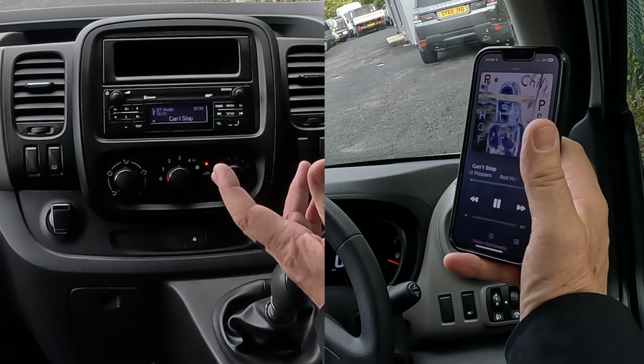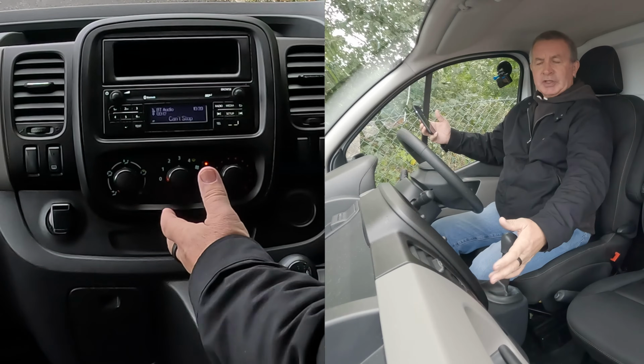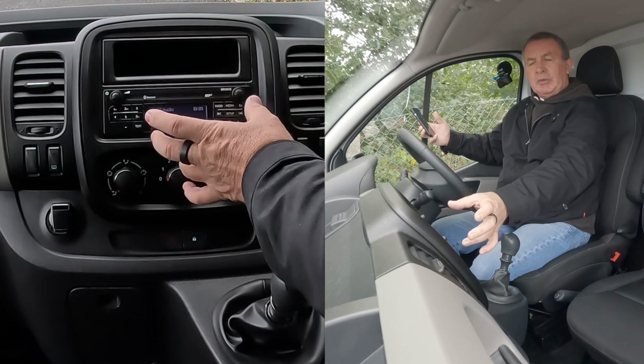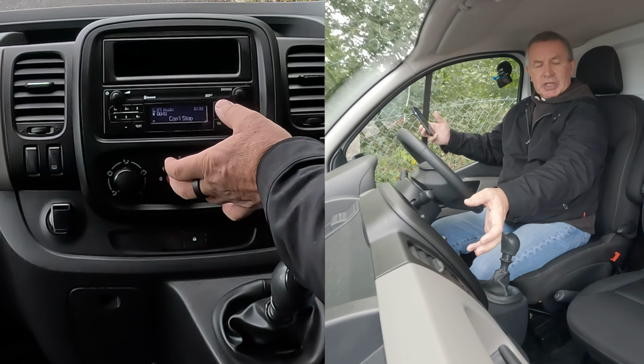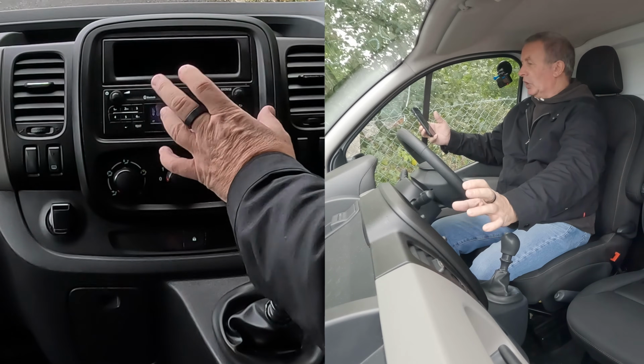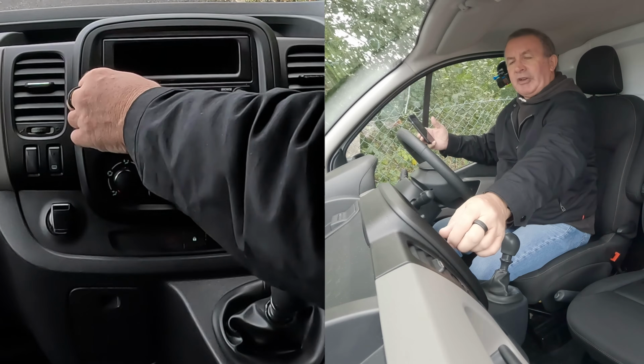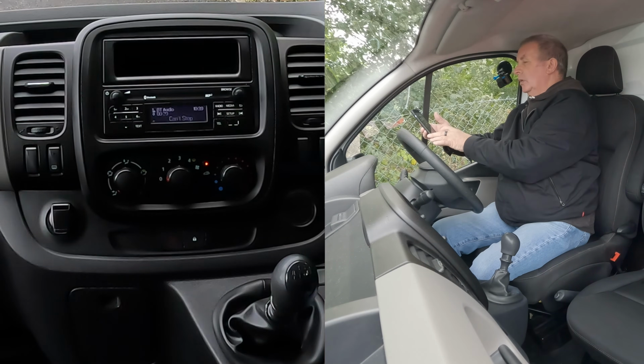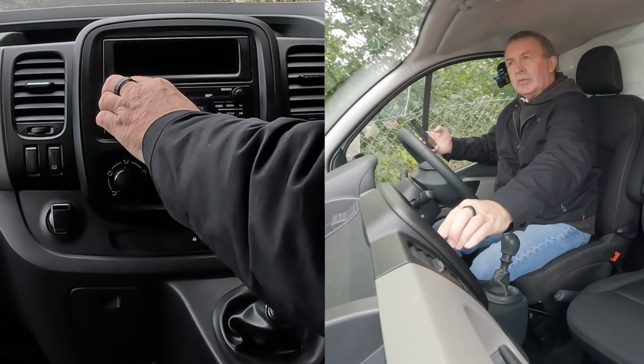If you have, say, auxiliary plugged in, you may need to click media a couple of times, or click media, and it'll show something else that's connected, and you just have to go to Bluetooth audio. But that's it. And if I turn this up now, turn this up, that's it. That's how you do it.